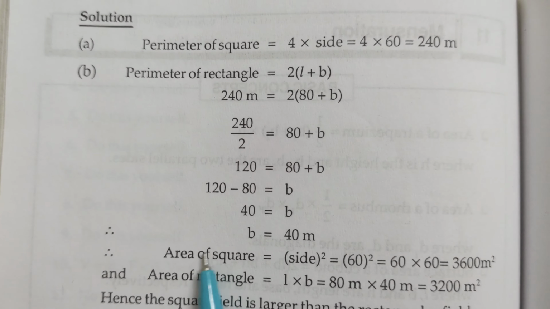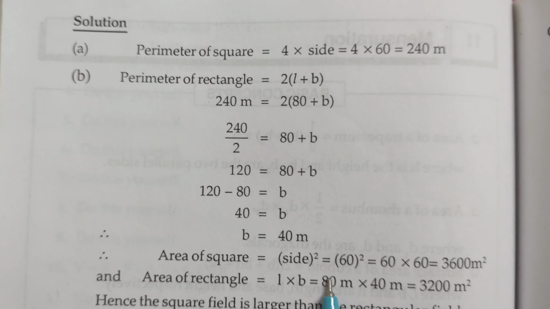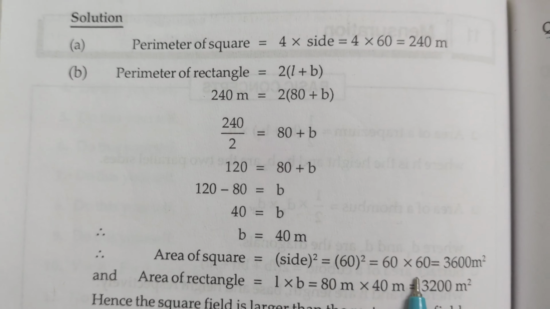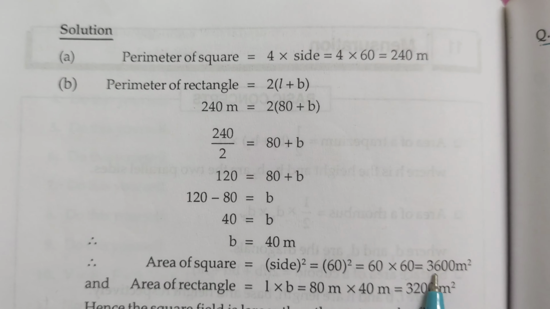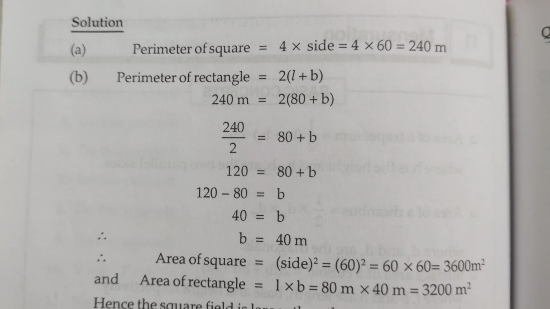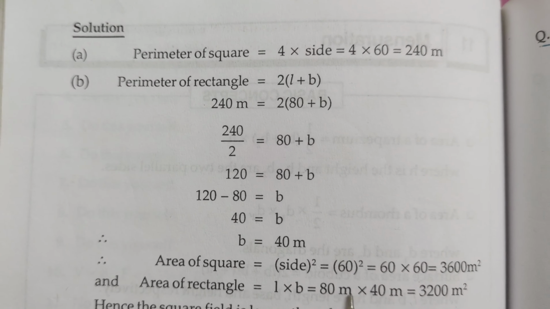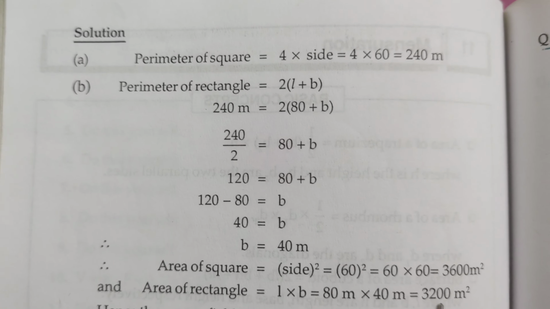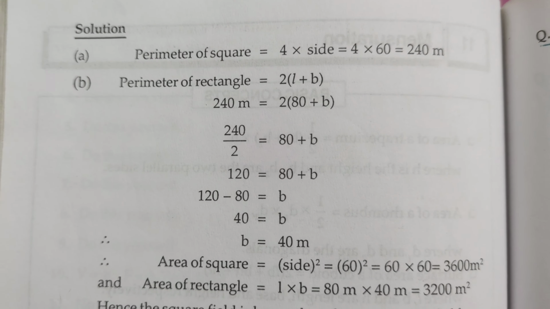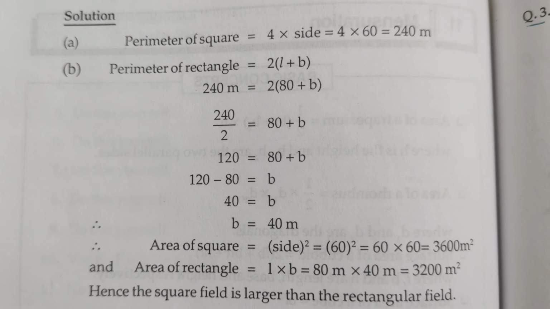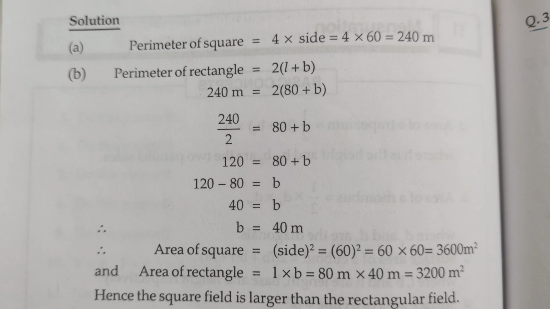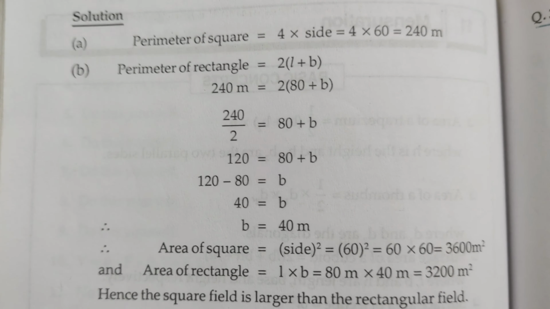Then area of the square is equal to side square, 60 square, so that is 3600 meter square, and area of rectangle is equal to length into breadth, which equals 3200 meter square. Hence the square field is larger than the rectangular field.